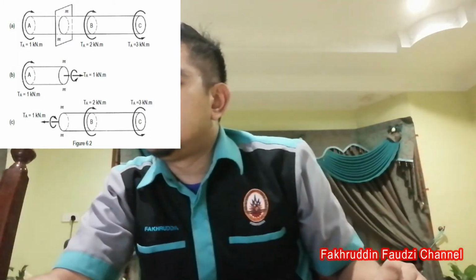Okay, so kalau tengok dekat sini, to determine the internal torque in the segment AB, a plane M-M is passed through the segment. Kalau dekat bahagian M tu, dia akan ada satu plane lah, M-M.